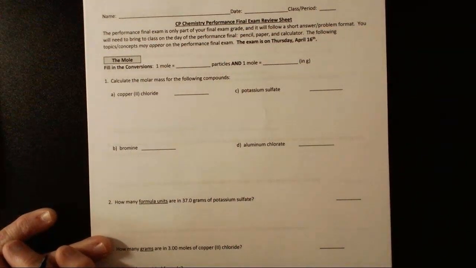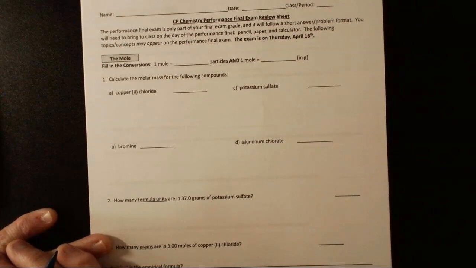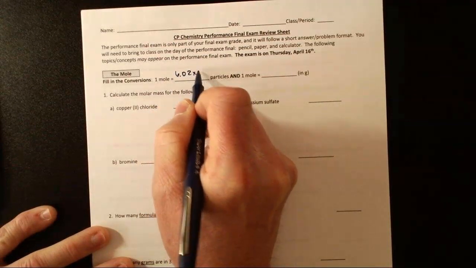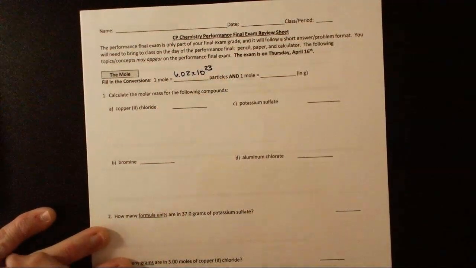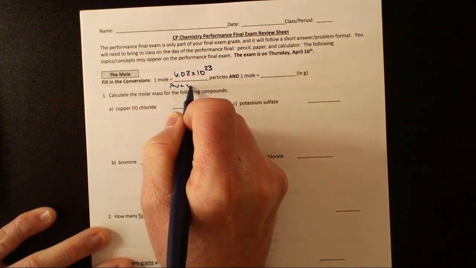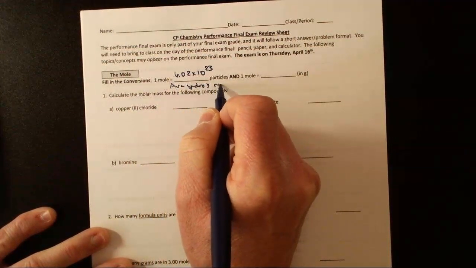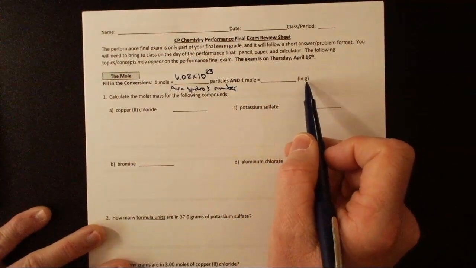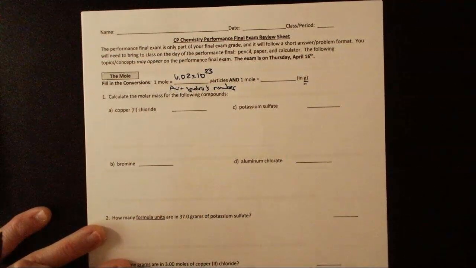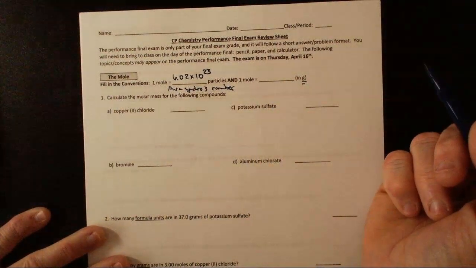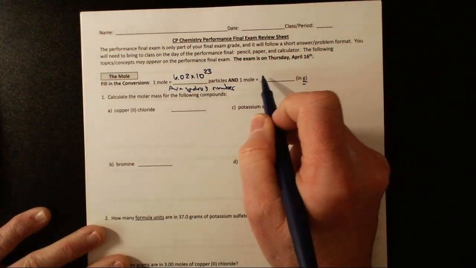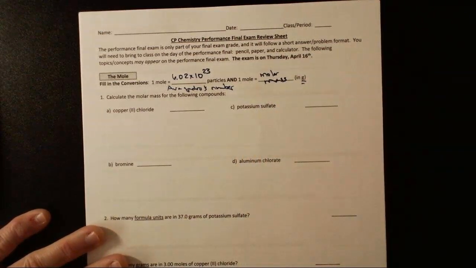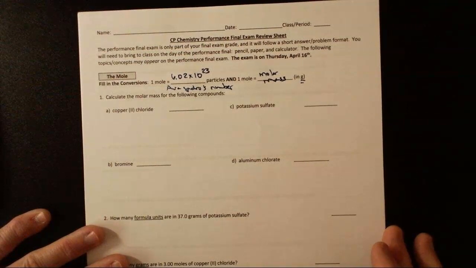At the beginning, fill in the conversions. 1 mole is equal to blank particles. Well, this would be Avogadro's number, 6.02 times 10 to the 23rd power. And remember, that was Avogadro's number. And 1 mole is equal to blank, and we're given a little hint here, in grams. So when we're talking about the relationship between moles and grams, we're talking, of course, about molar mass. Speaking of molar mass, moving on to the next part.